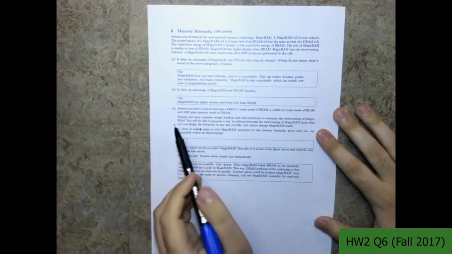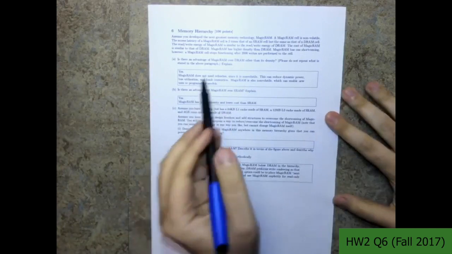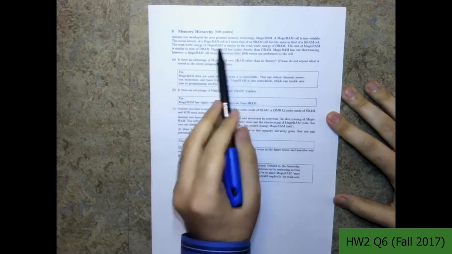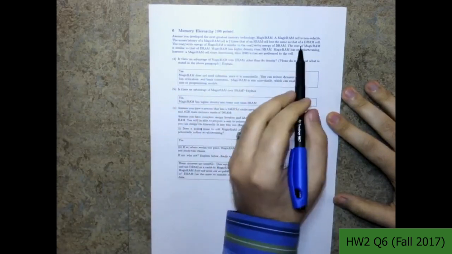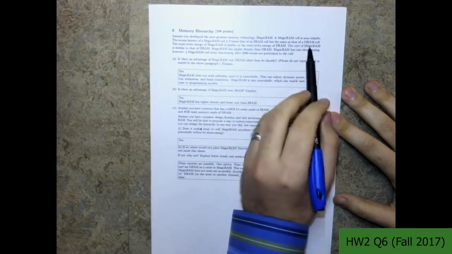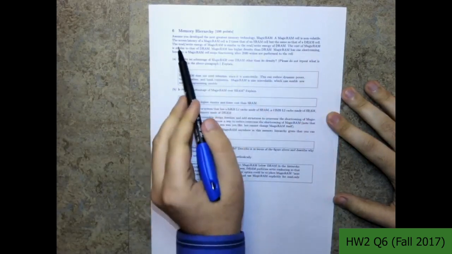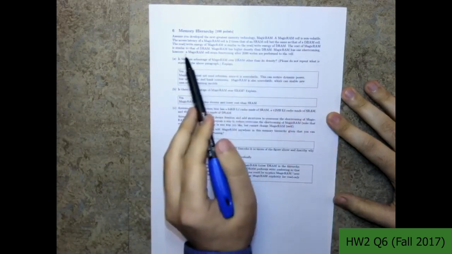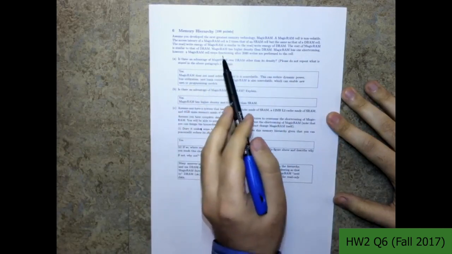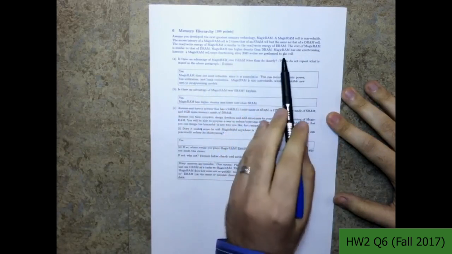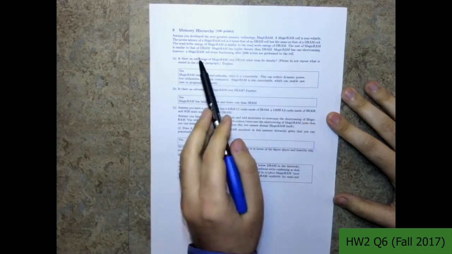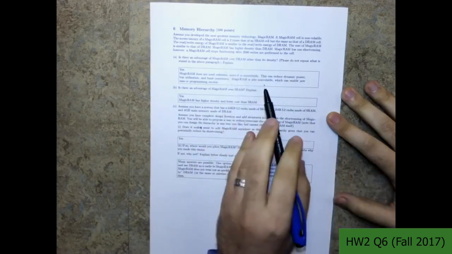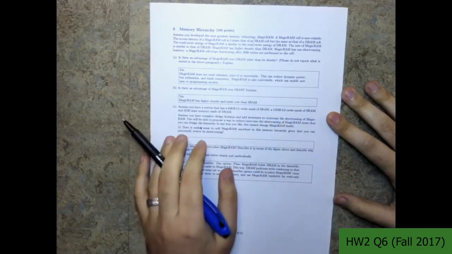Let's quickly go through question 6. In this question, we have a magic RAM, which is a non-volatile memory, and it is 2 times slower than an SRAM. The access latency is similar to a DRAM cell. The dynamic energy of magic RAM is similar to DRAM, and the cost of magic RAM is similar to DRAM too. Magic RAM has higher density than DRAM, but it has an endurance problem. It means that after 2,000 writes to a cell, the magic RAM is worn out.